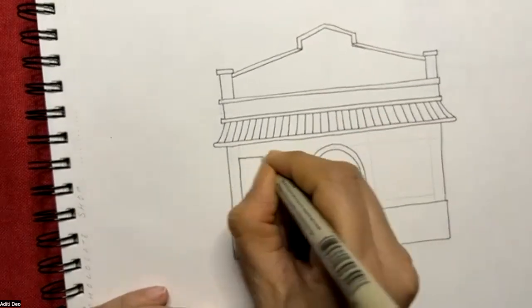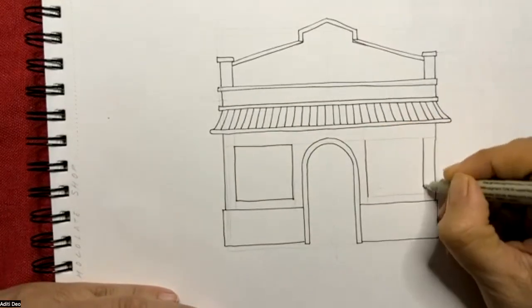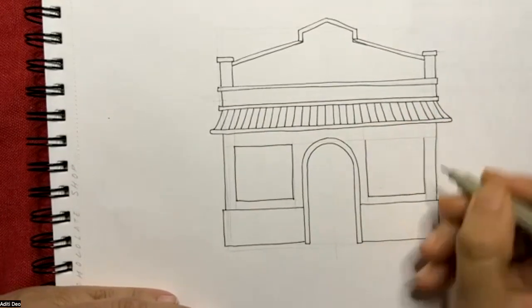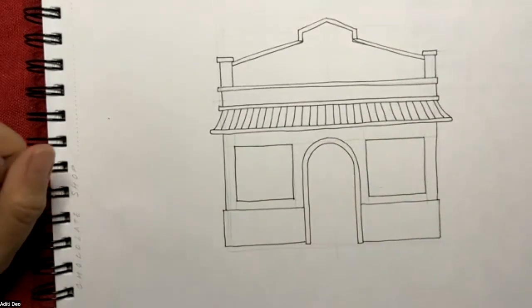It's always good to make rough lines and then draw the final picture.